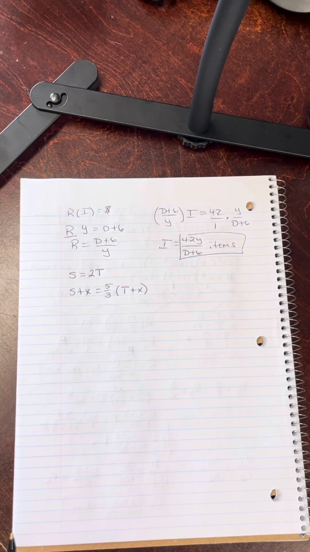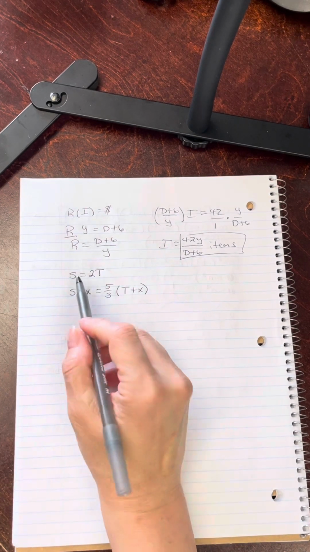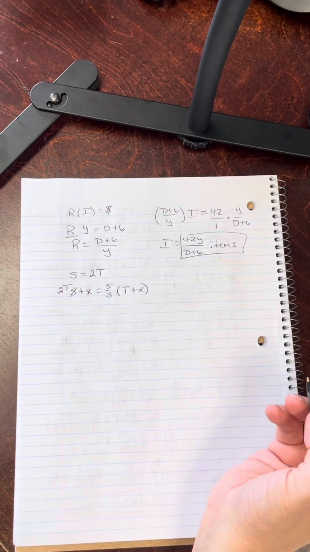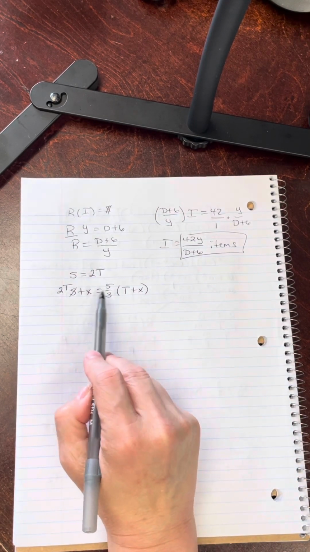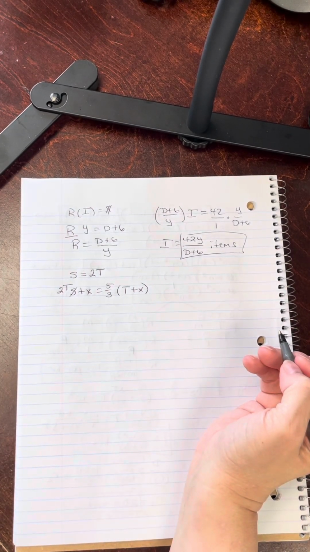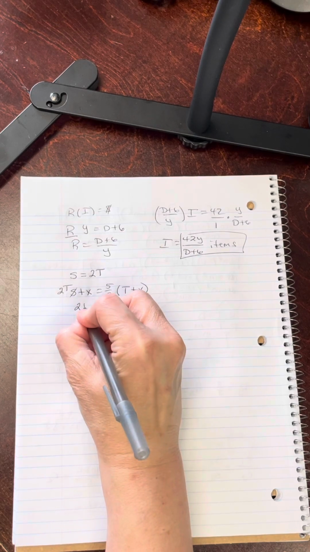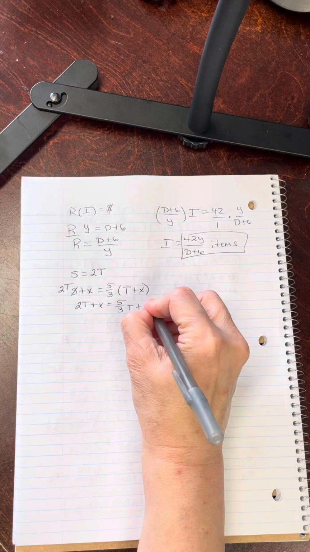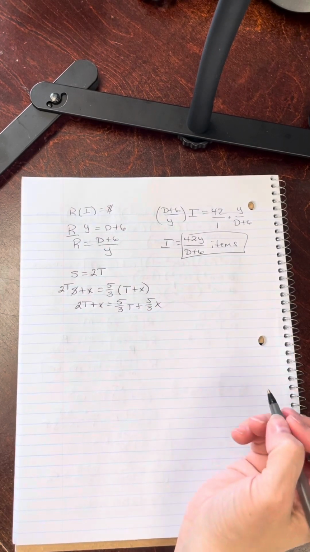Well, obviously we have an X in the problem, so we're a little bit stuck there. So I need to substitute, not eliminate. So where I had an S, we're going to plug in this 2T instead. Now I have T's in the problem and the X's, which I know are going to be the answer part. So I want to get these T pieces together, but first I need to distribute. So 2T plus X equals 5/3 T plus 5/3 X.